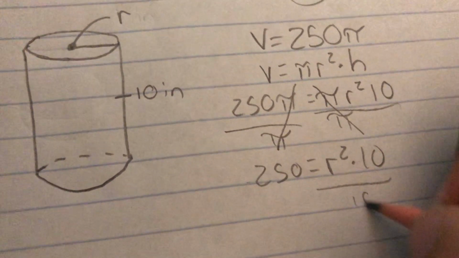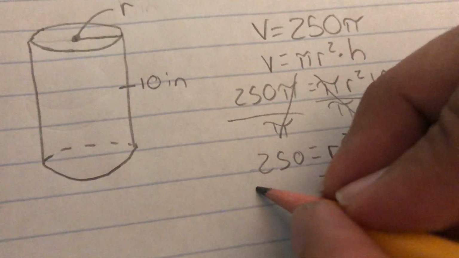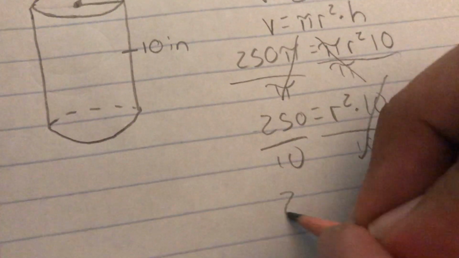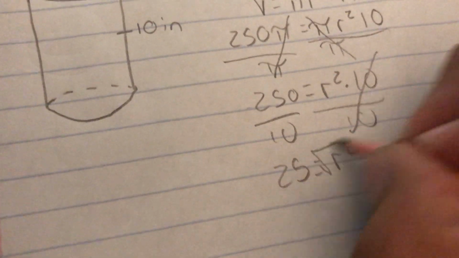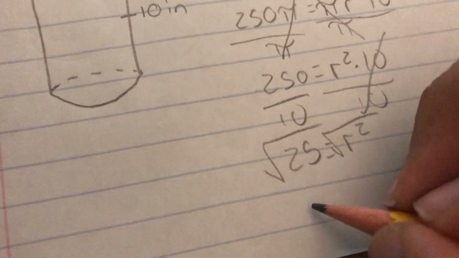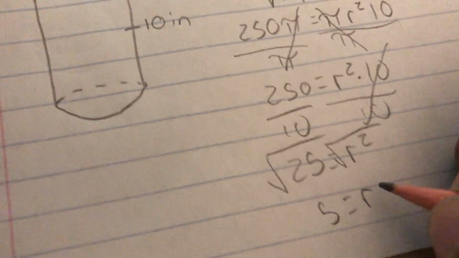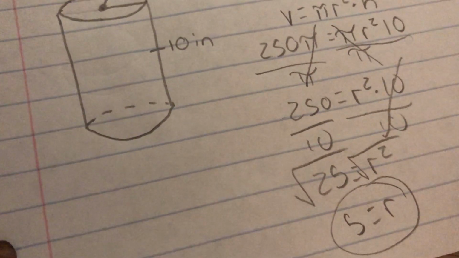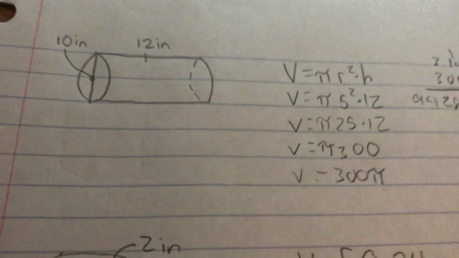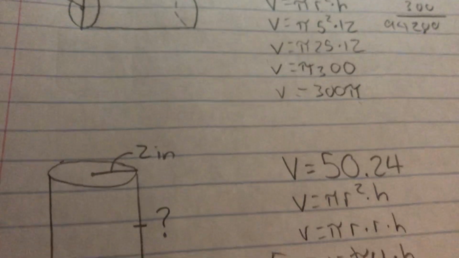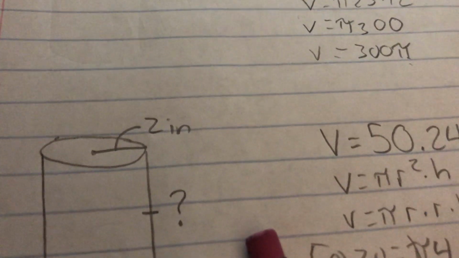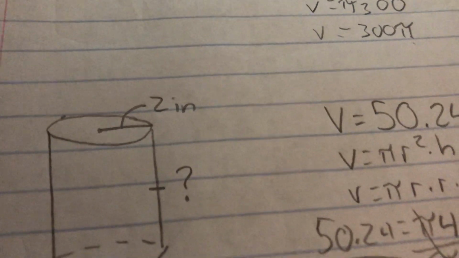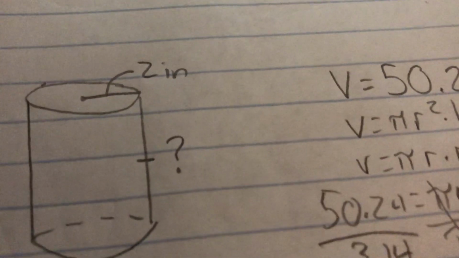Well, now I'm going to divide by 10. This will cancel. Divide by 10. I'm left with 25 equals r squared. Now, if you square root both sides, just like you do at the end of the Pythagorean theorem, you're going to get 5 equals r. And you're done. 3 different things you can get with volume questions of a cylinder, surface area of a cylinder, a cone, and a sphere, and how to find the length of diagonal lines on a grid. Good luck.